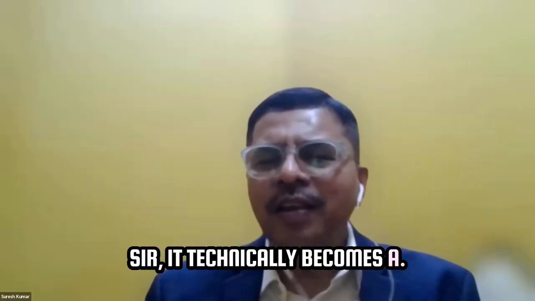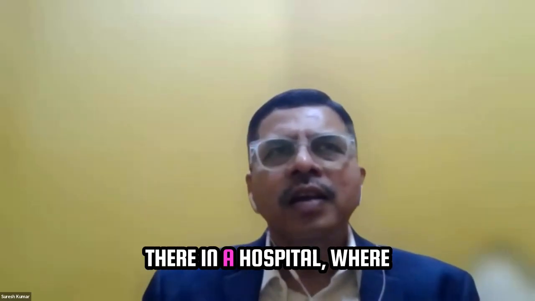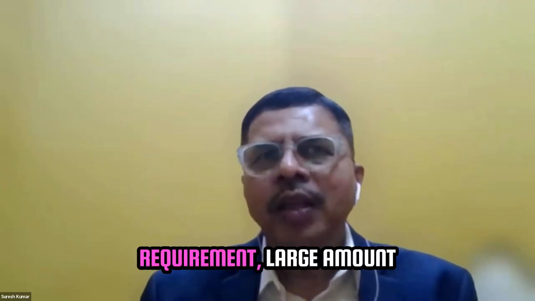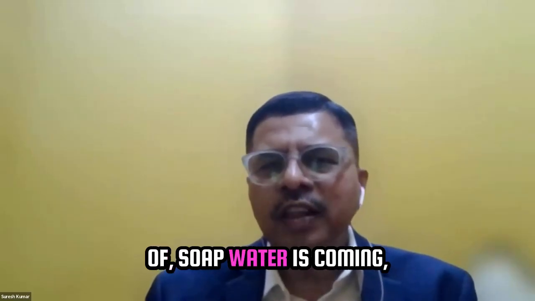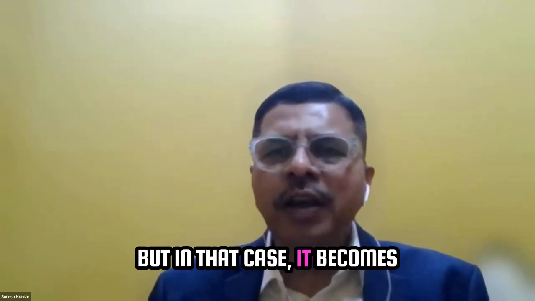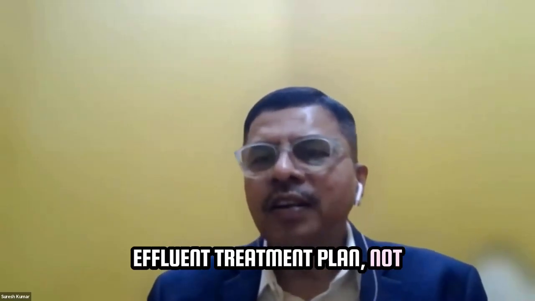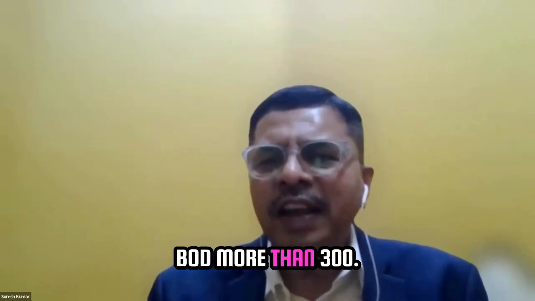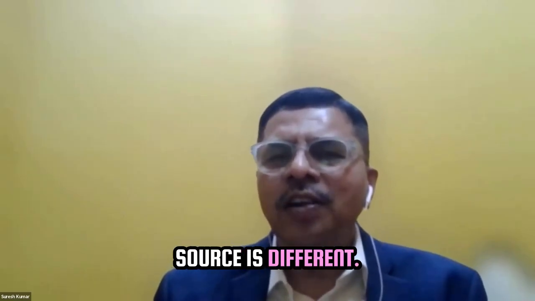For example, if you are in a hospital or hotel where there is a laundry requirement, and a large amount of soap water is coming, then there is a possibility for fluctuation. But in that case, it becomes an effluent treatment plant, not a sewage treatment plant. Sewage means the parameters are very clearly defined. BOD more than 300, the source is different, not sewage.